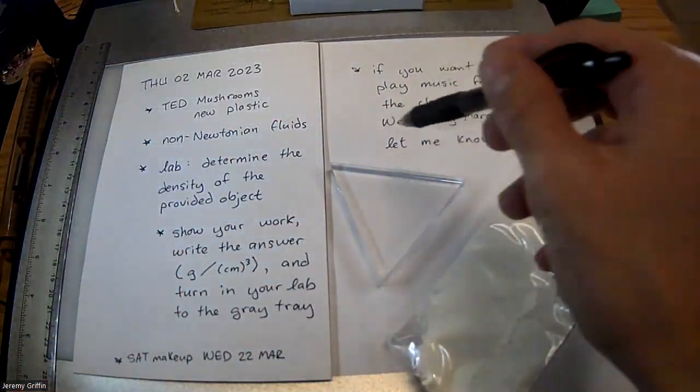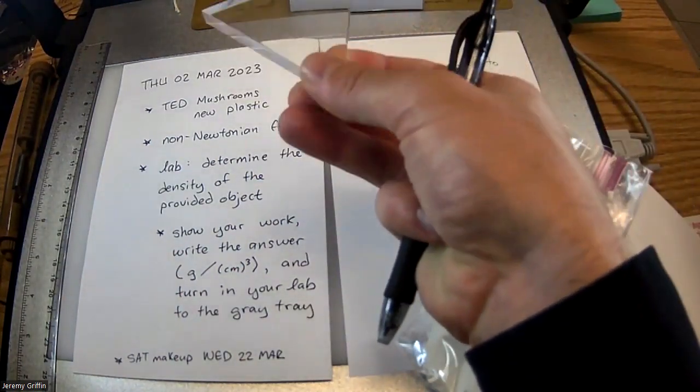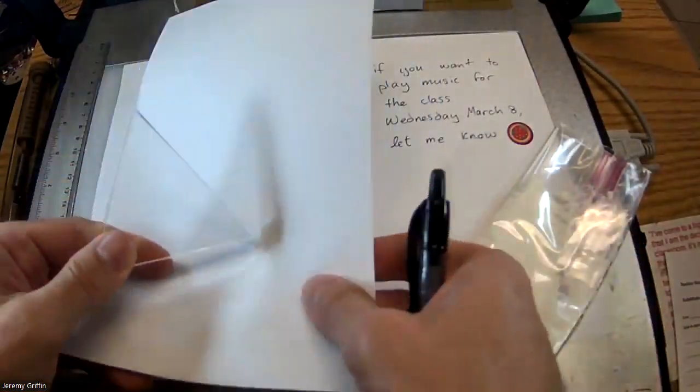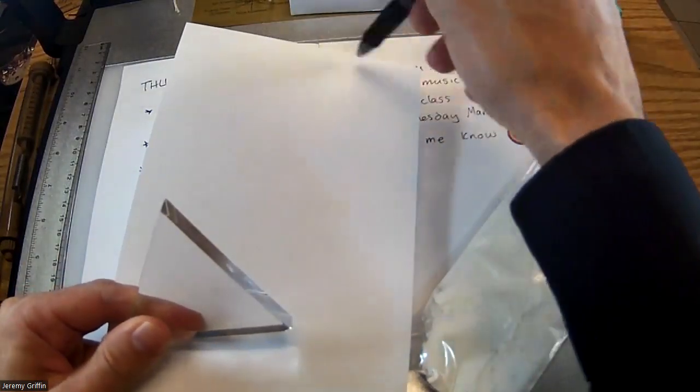The other thing I'm having you do today is, you should have a glass prism on your desk and also a blank half page. You see those things? Now, on this blank half page, write your name on it. Is everybody writing their name on their half page?